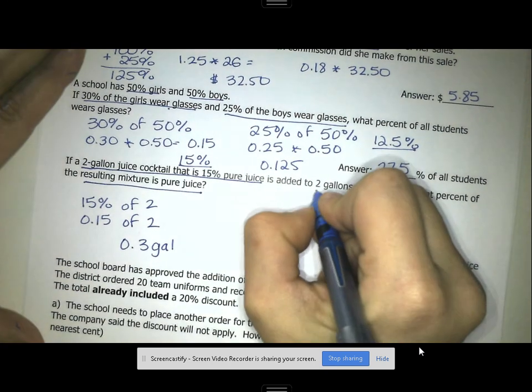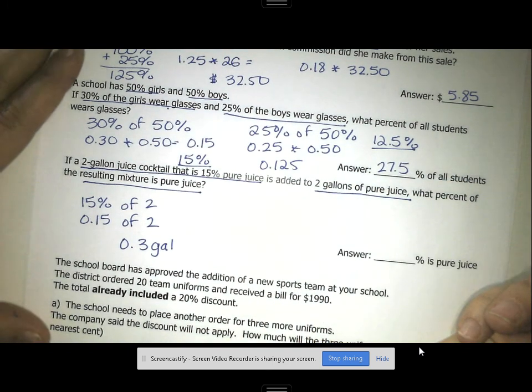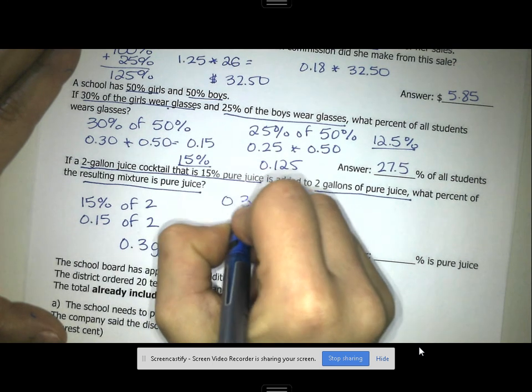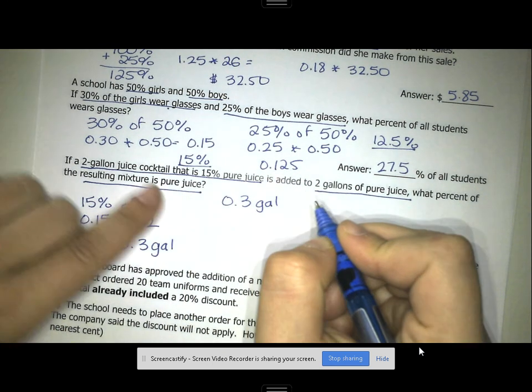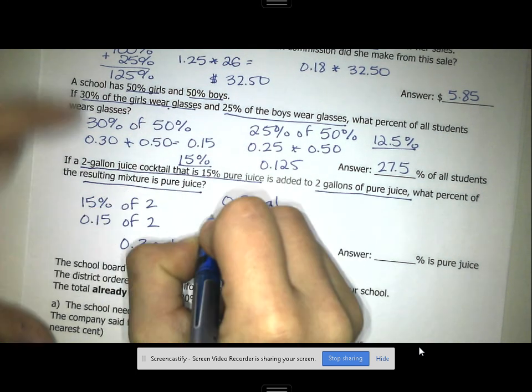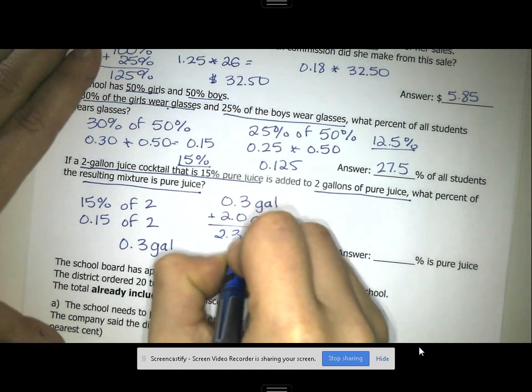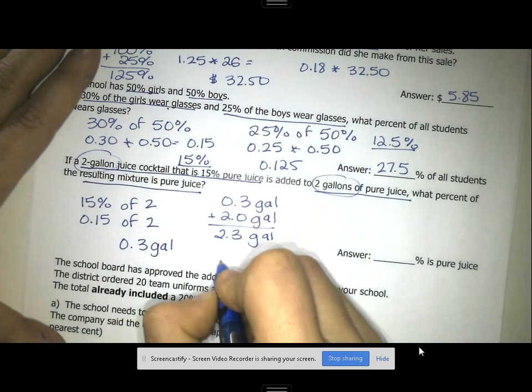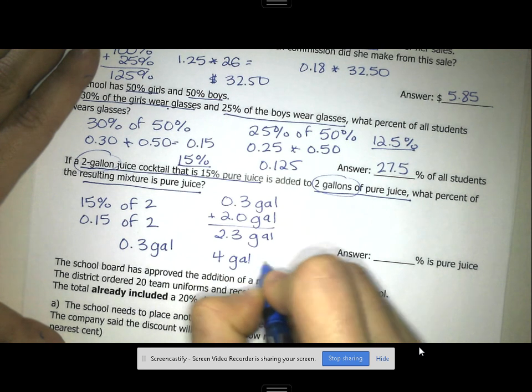And then that's added to 2 gallons of pure juice. So that means that there's 0.3 gallons of pure juice in the first juice cocktail, and then there's 2 gallons of pure juice added. So total, there's 2.3 gallons of pure juice out of 4 gallons total.